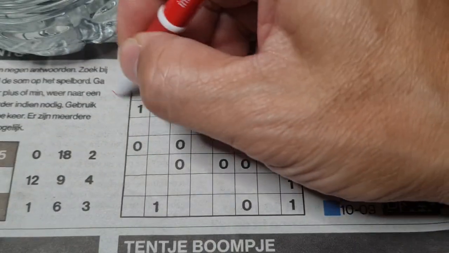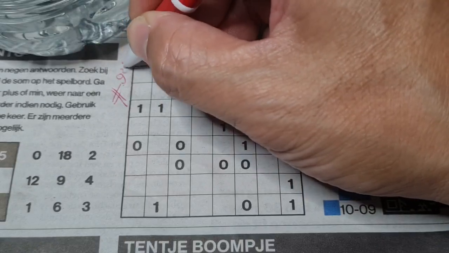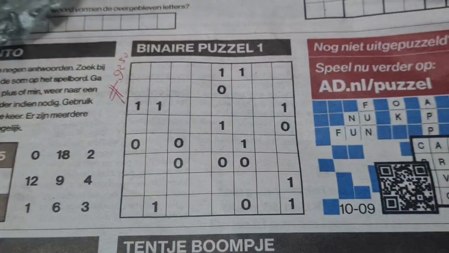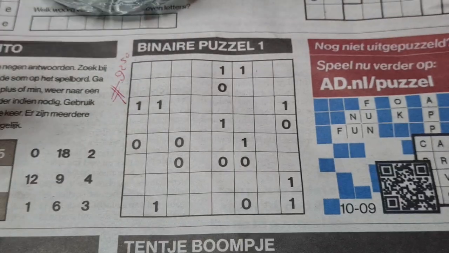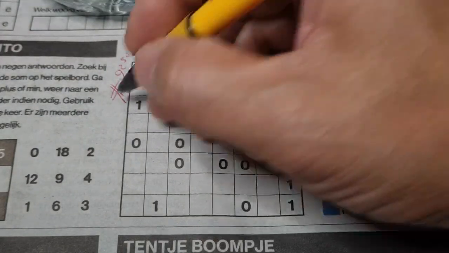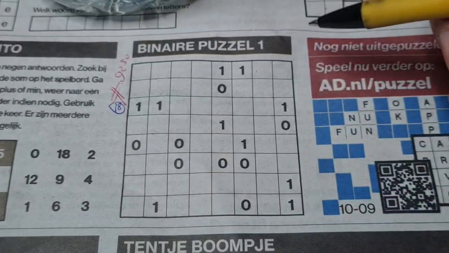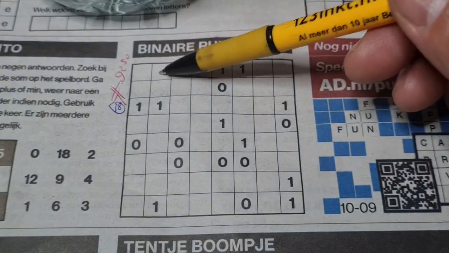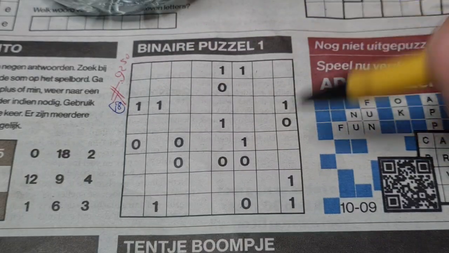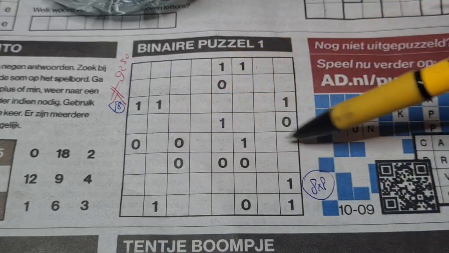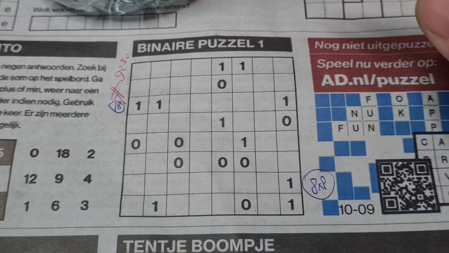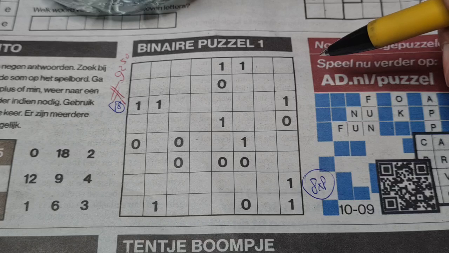9250. And before I start, I always count the printed digits. This one has 18 printed digits. 18, that's a lot. And what kind of binary puzzle is this one? Let me count. 1, 2, 3, 4, 5, 6, 7, 8 by 8. Binary puzzle. That means in a row or in a column there are always 4 ones and 4 O's.